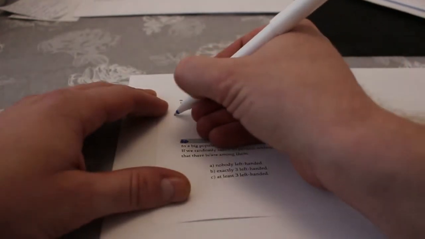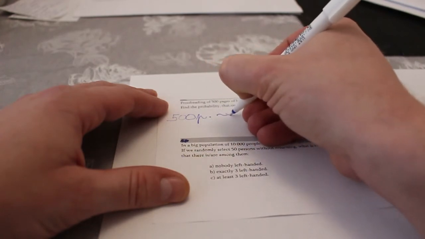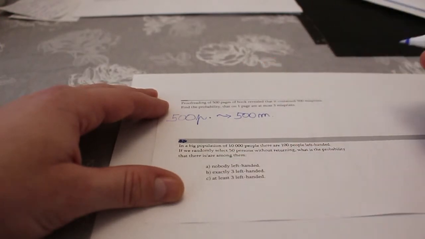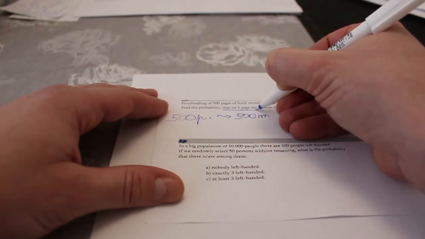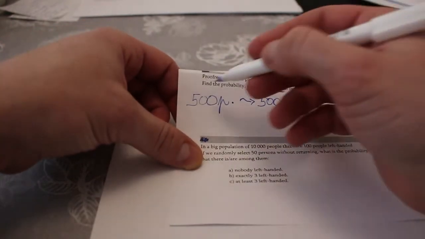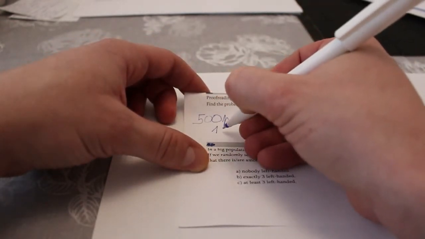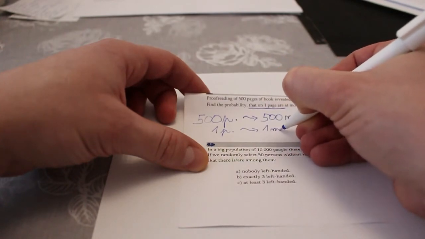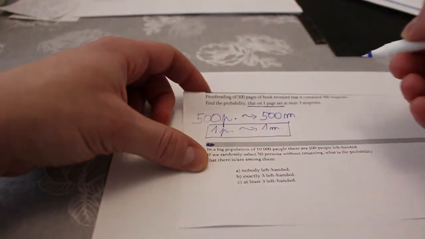What we know: on 500 pages, you can expect 500 misprints. It says to find the probability that on one page, so it's necessary to recalculate this information for one page. It's very easy in this situation. On one page, you can expect one misprint on average.